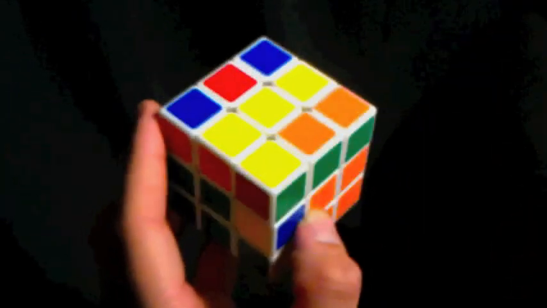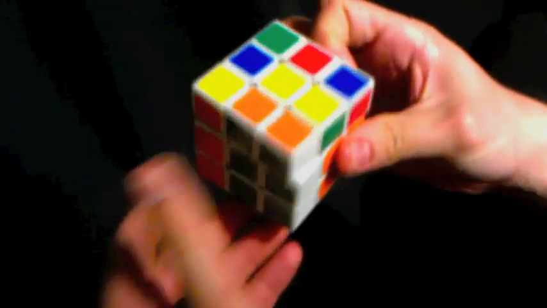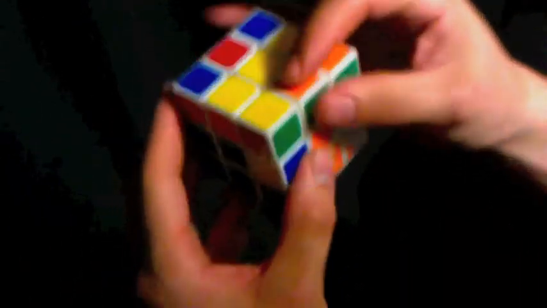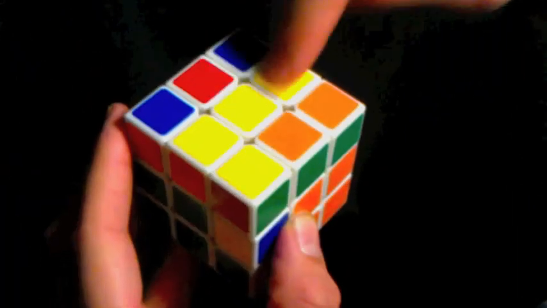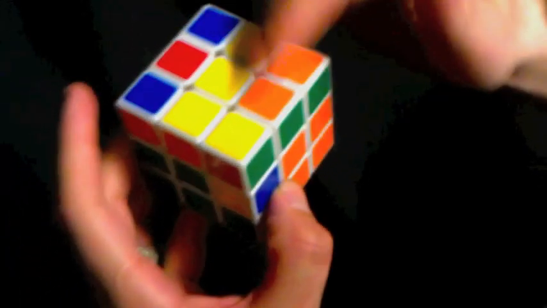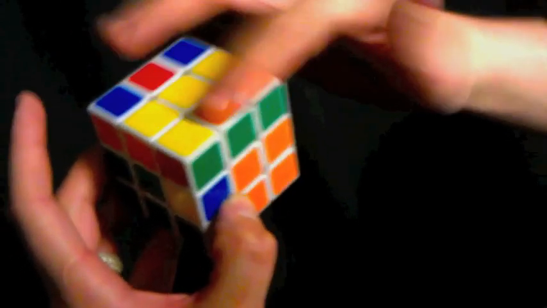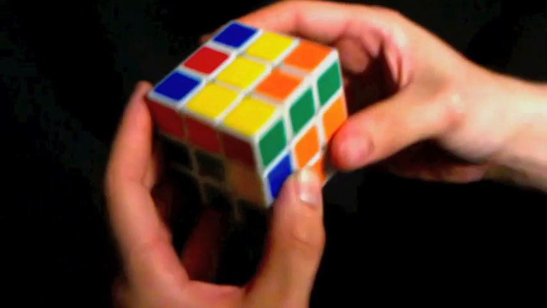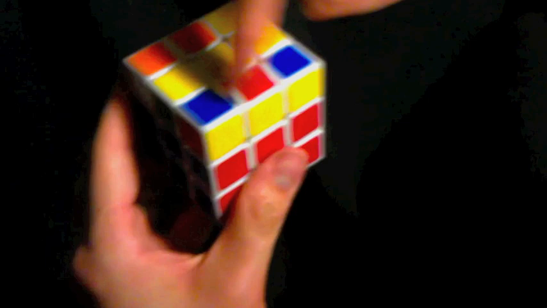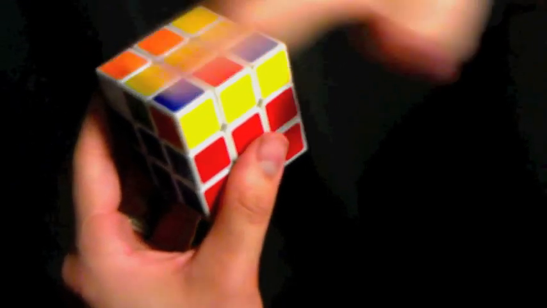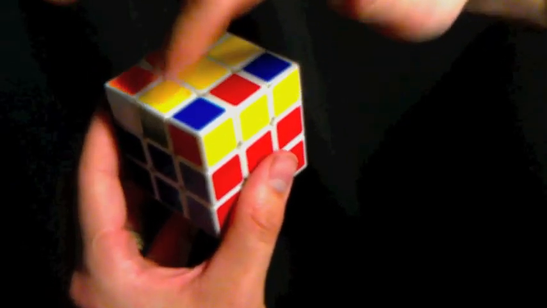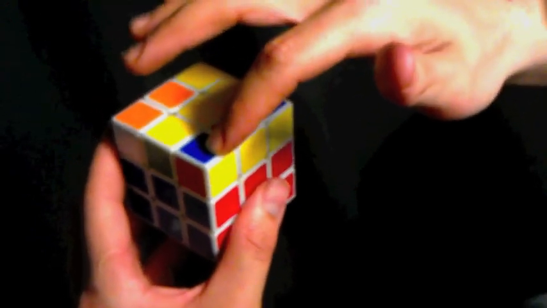But the two basic inserts are, in this case, just the L prime U L. It's that simple insert that inserts a pair. Okay, this insert never affects any of these pieces. These pieces will stay in the exact same position as they always will. And I always think of it as directly behind the pair is never going to be affected. So if I did this from the back, I would know that these are never going to be affected because it follows the line of that. This edge and this corner are not going to be affected at all.